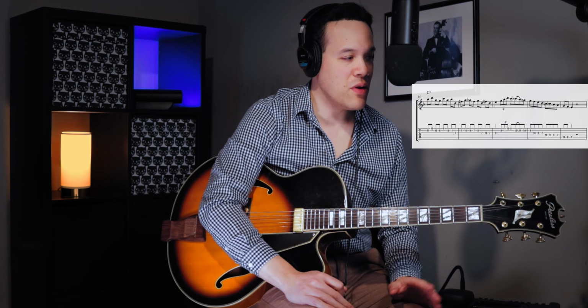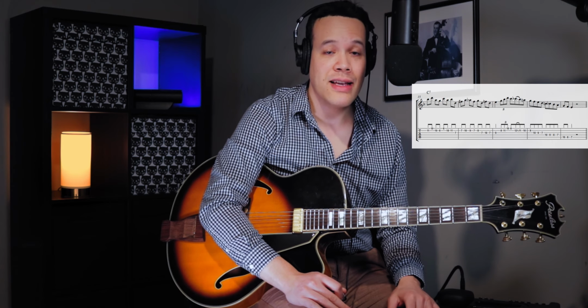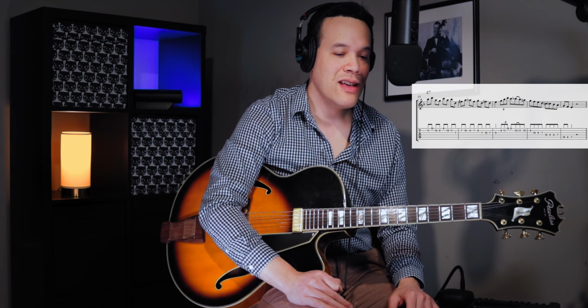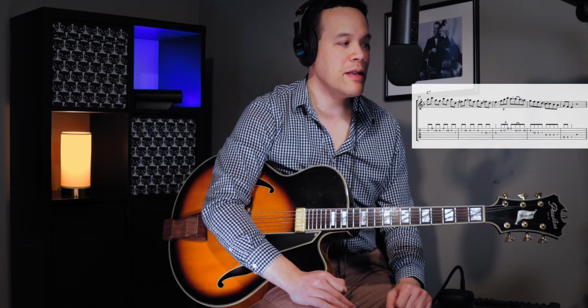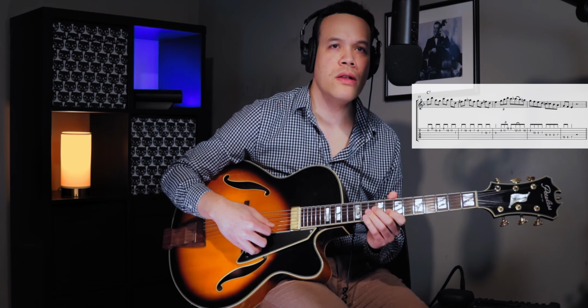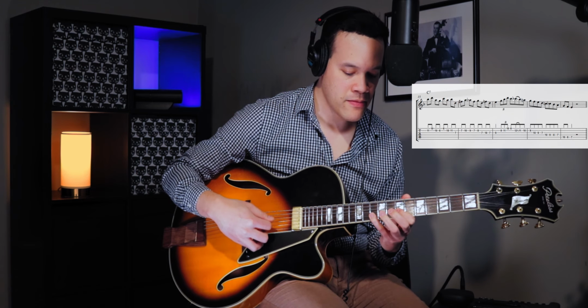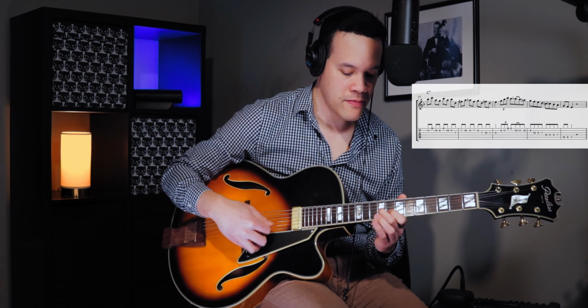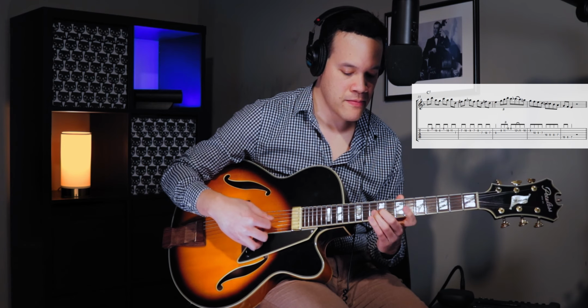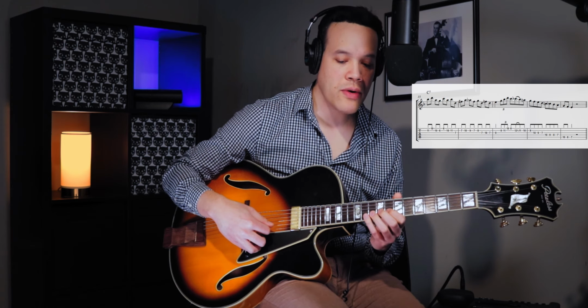I'm not sure about all the sources for the licks because I have these big PDFs with phrases and licks, but I didn't write the source. But I think I remember this being a phrase by Michel Petrucciani, the piano player. 1, 2, 3, 4.